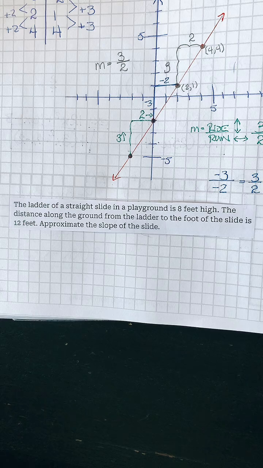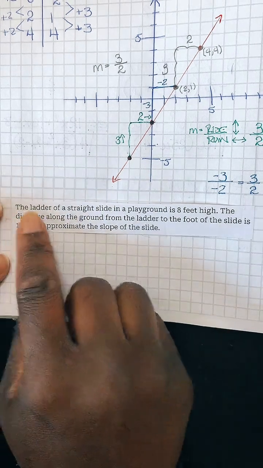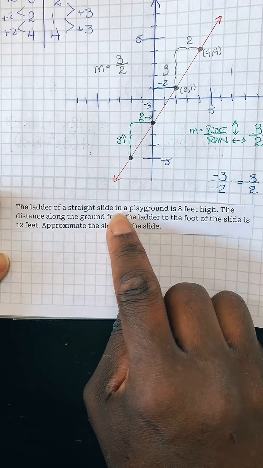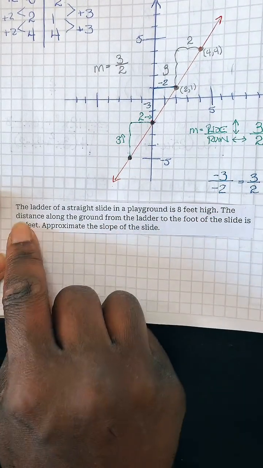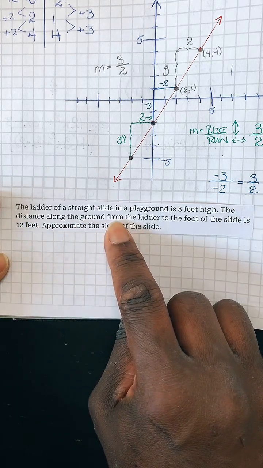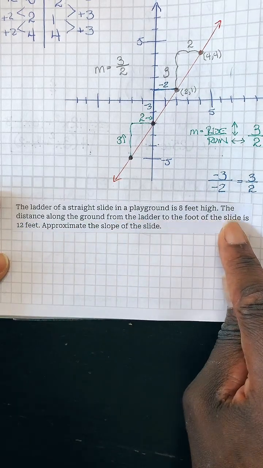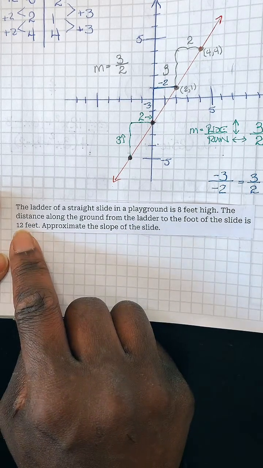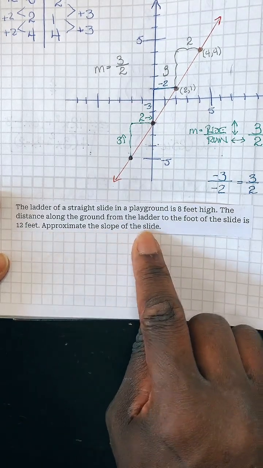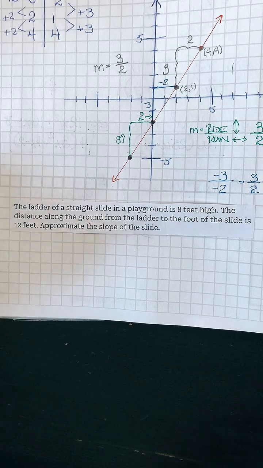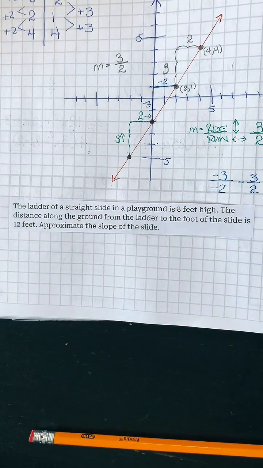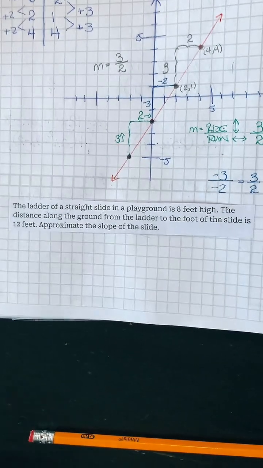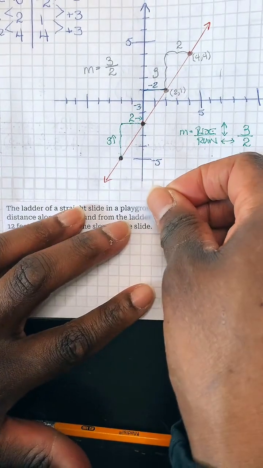All right, the ladder of a straight slide in a playground is 8 feet high. The distance along the ground from the ladder to the foot of the slide is 12 feet. Approximate the slope of the line. Okay, so this will be our last thing because I definitely need to make some phone calls.